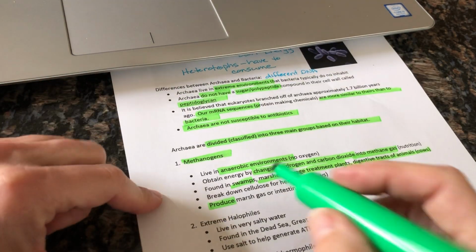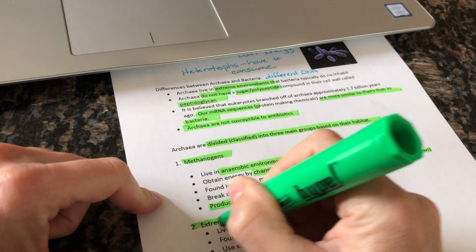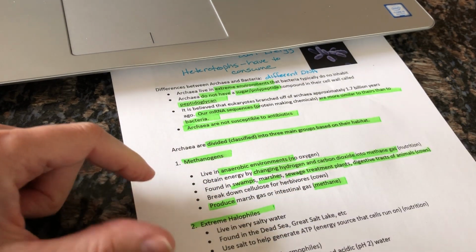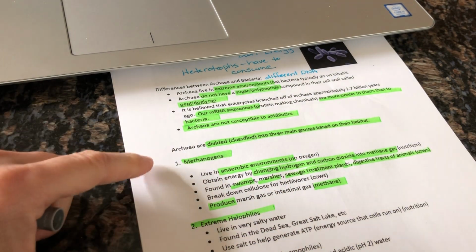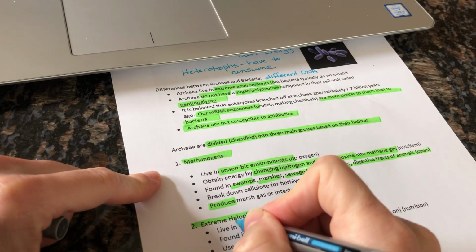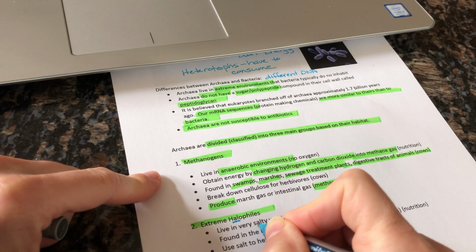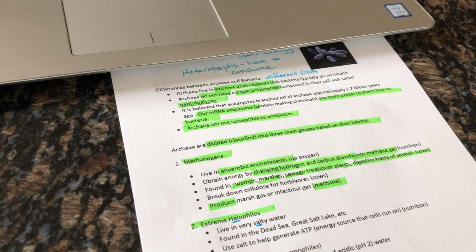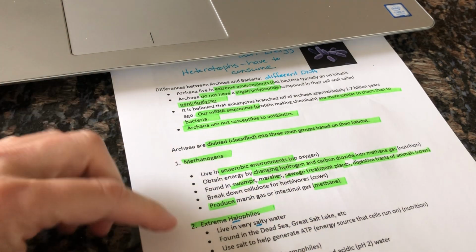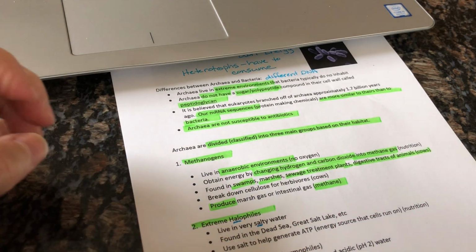All right, the next group is the extreme halophiles. So when I see halophile, my brain automatically associates it with salt, okay? Why do I do that? I think it's because I see this AL in halophile and I see the AL in salt. So if that helps you, use it, okay? So extreme halophiles live in very salty water.